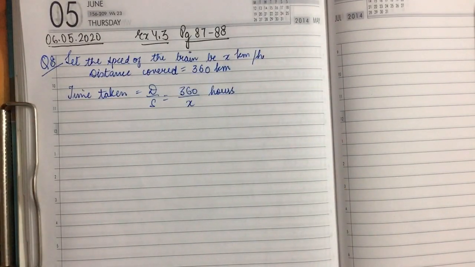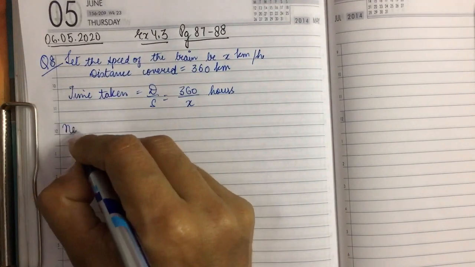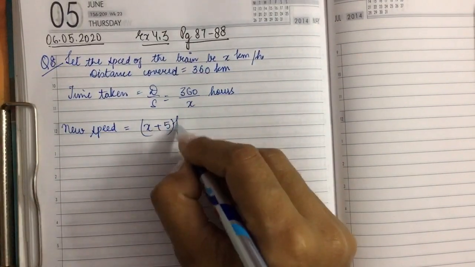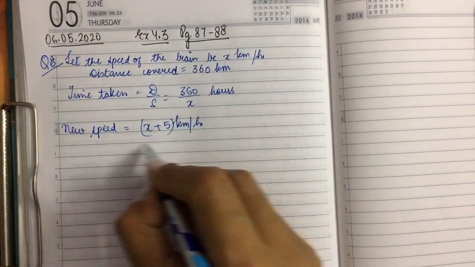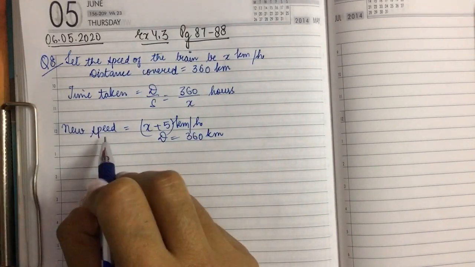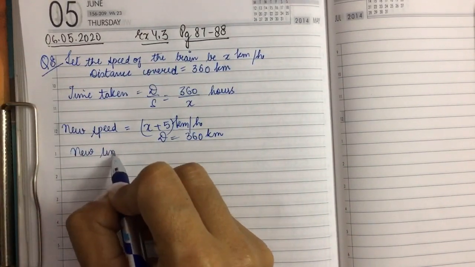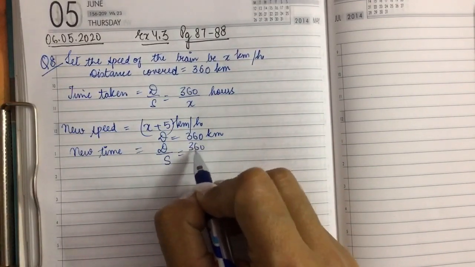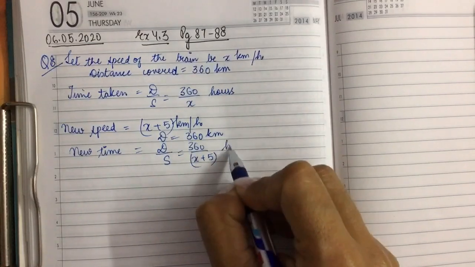In the question, they are saying that the speed is changed. The speed is increased by 5 kilometers per hour, and that reduces the time taken. So we will refer to that as the new speed. New speed is x plus 5 kilometers per hour. The distance is still 360 kilometers. So using the new speed, we can find out the new time. This will be distance over speed, 360 over x plus 5 hours.